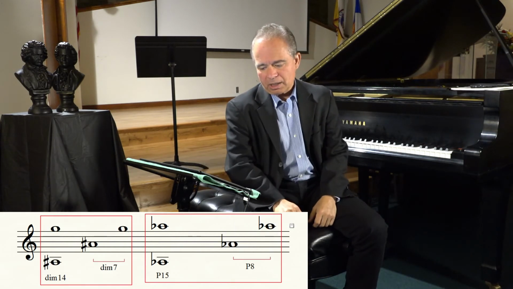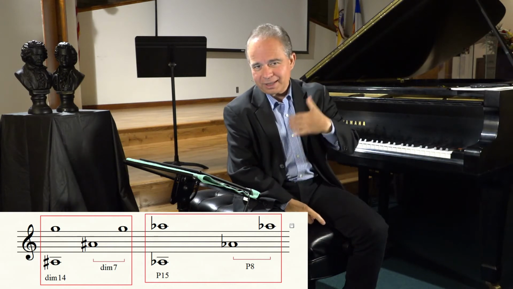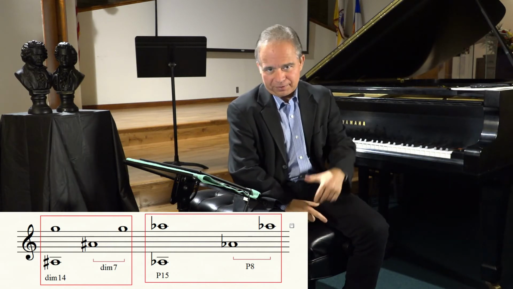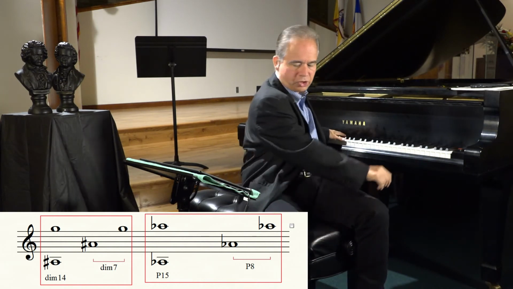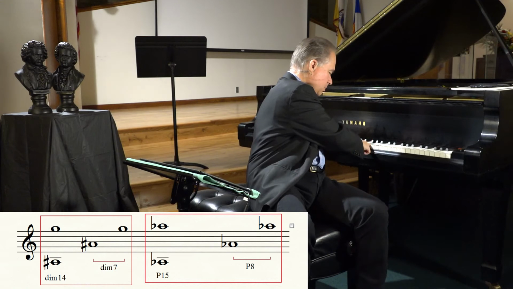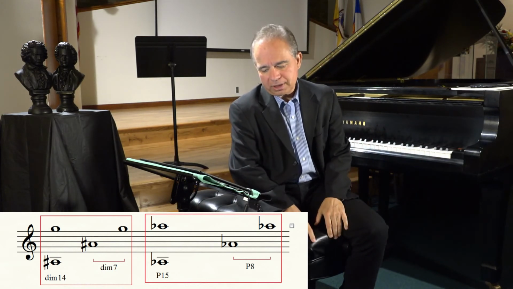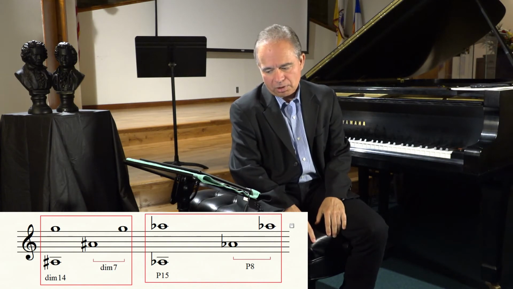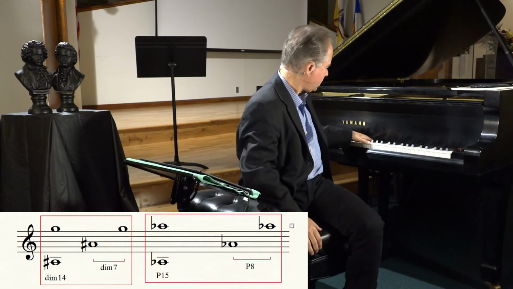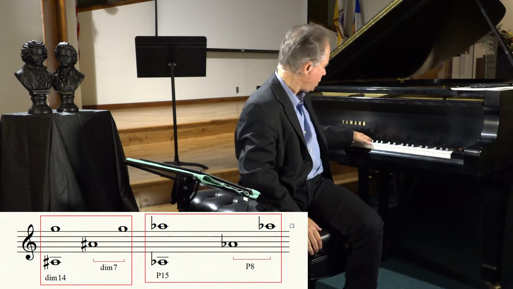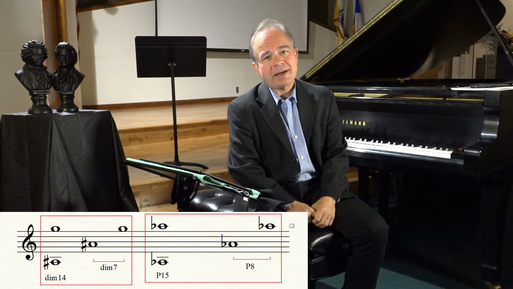Okay, great. How about a diminished 14th? The 14th is the 7th above the octave. Okay, so A sharp to G. Okay, that is a diminished 14th. Okay, A sharp to G, because A sharp to G, simple interval, is also your diminished 7th.